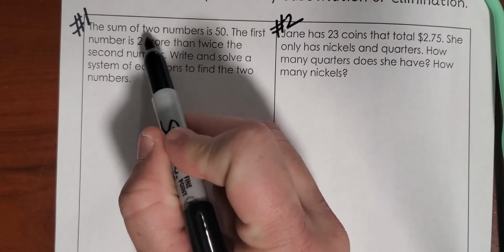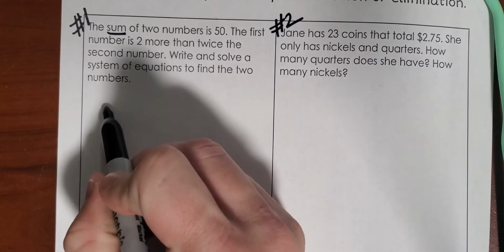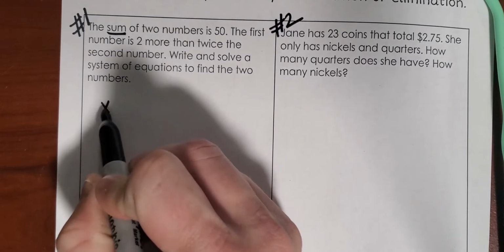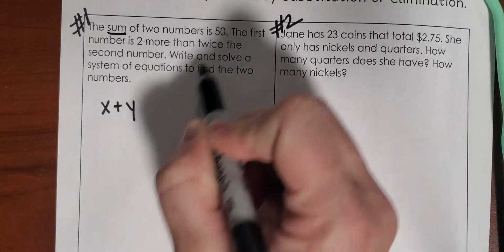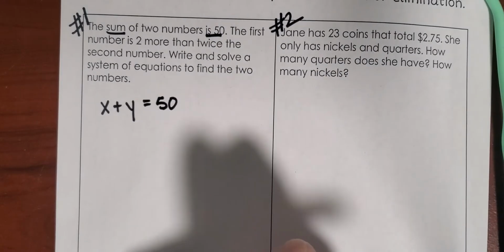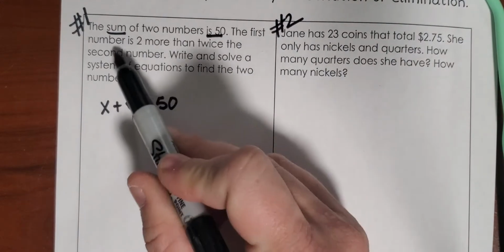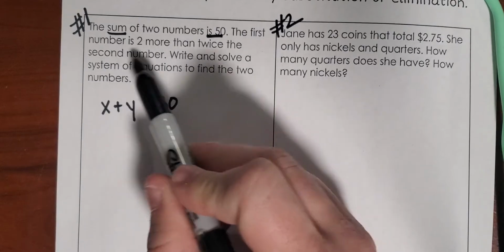So the sum of two numbers, this first sentence tells me my first equation. So sum means that I'm adding two numbers. I'm going to call them x and y, and they're going to equal 50. So my first sentence tells me my first equation. The second sentence tells me that the first number is 2 more than twice the second number.